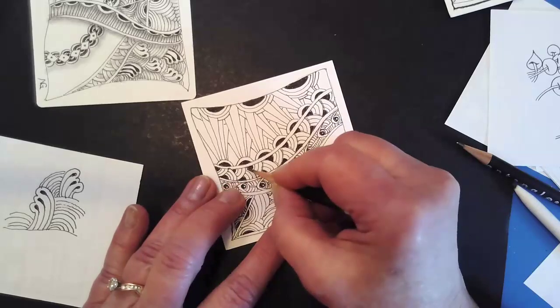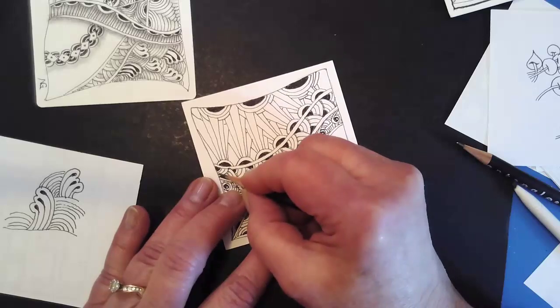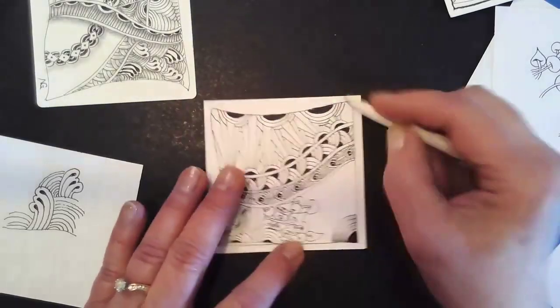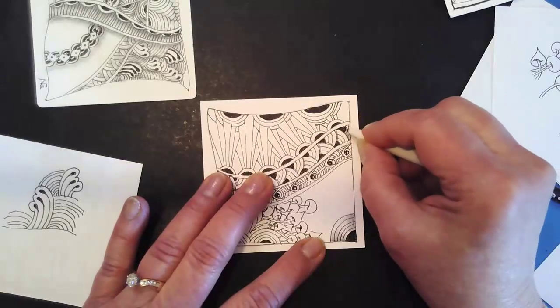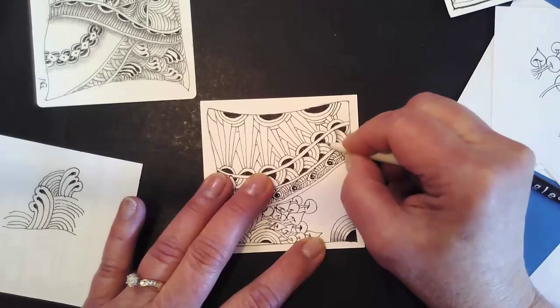And when this gets blended, it's going to give it more of a 3D effect so that it looks like one section is tucked behind the other one.